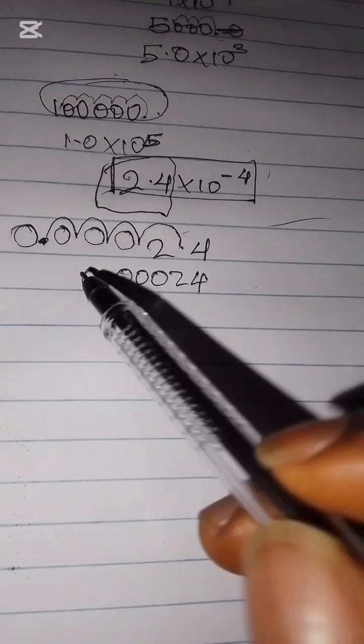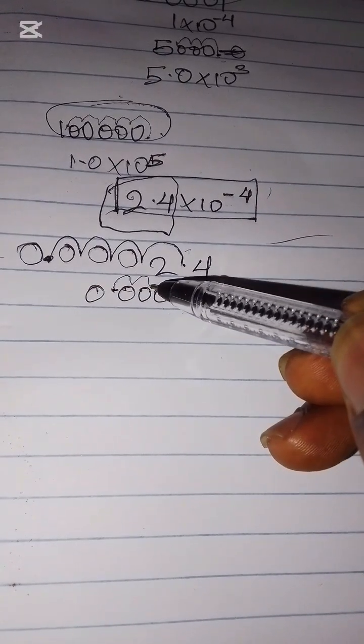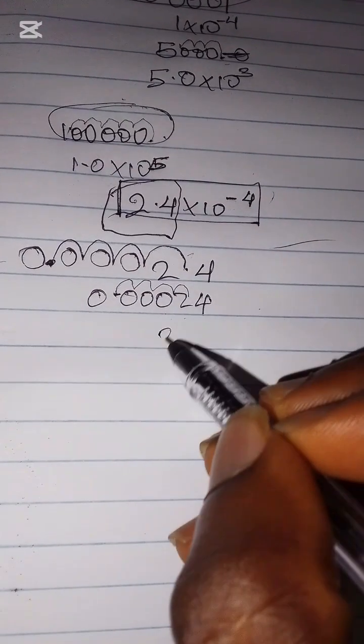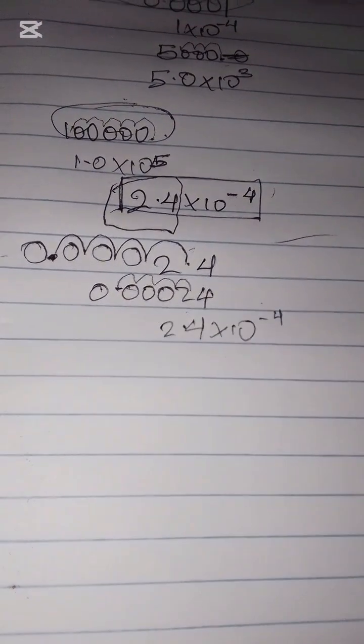Now let me also convert it from decimal point back to standard form. So I will still count it this way: 1, 2, 3, 4. 2.4. Since I moved 4 times, it is 10 raised to the power minus 4. All right, it is that easy.